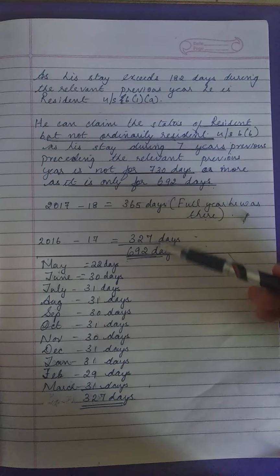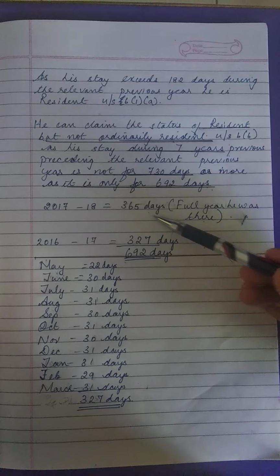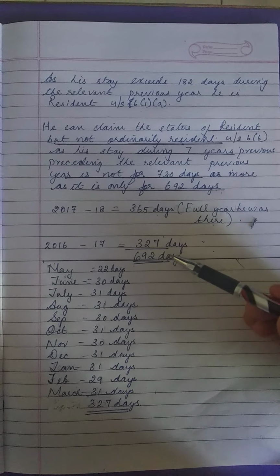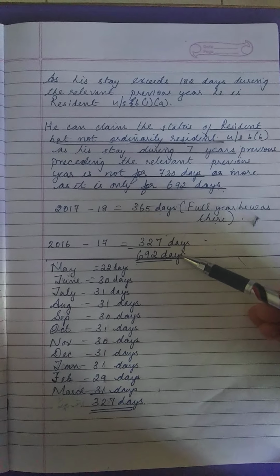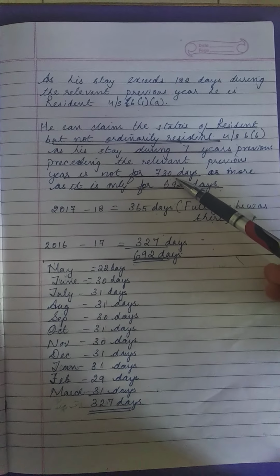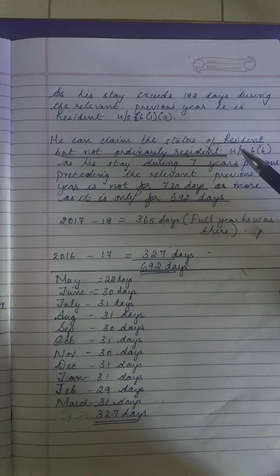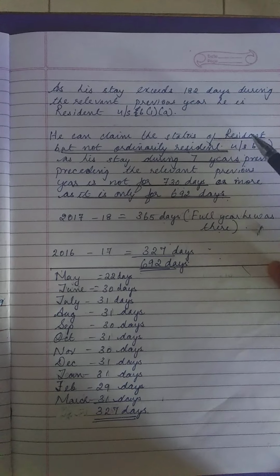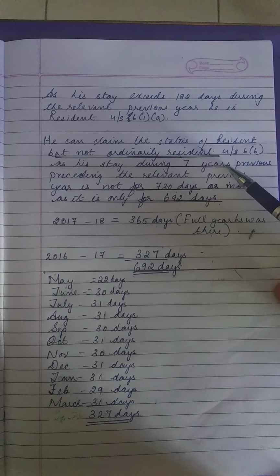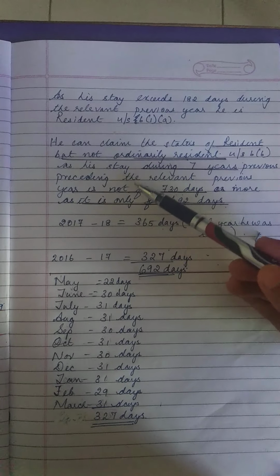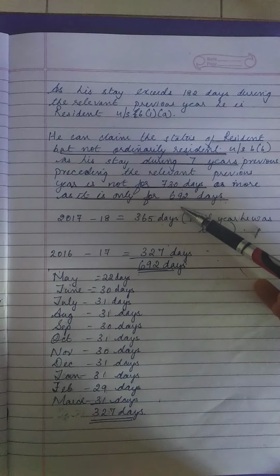Now when you calculate it, 365 plus 327, we are getting only 692 days, which means that he has not satisfied the second condition of 730 days. So that is the only reason we are not taking him as a resident and ordinarily resident, but he is considered as a resident but not ordinary resident, as his stay during the 7 years preceding the previous year was just 692 days.